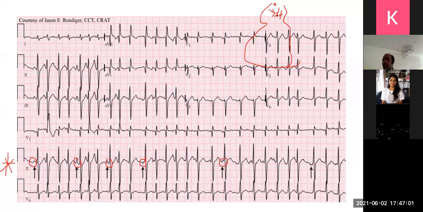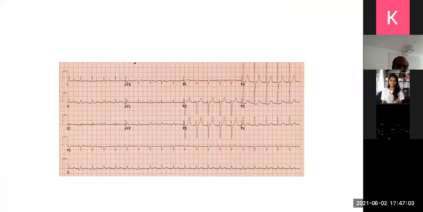I will come back to this. Just look at this for a second. Look at lead 2. QRS is normal, but look at the P wave. The P wave is abnormal. The first thing you have to say is that the P wave is abnormal. So it is an atrial rhythm. Can you see the P wave? I have circled the P wave. It is abnormal. So this is an atrial rhythm.